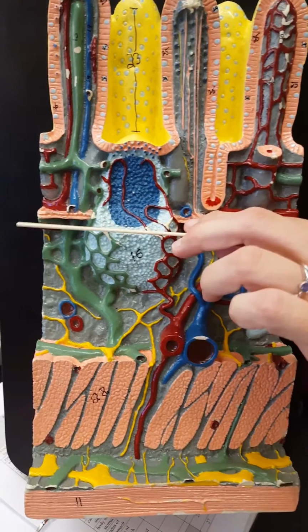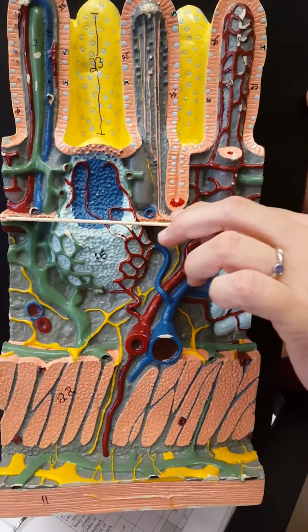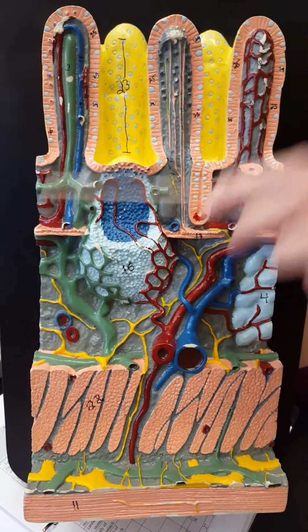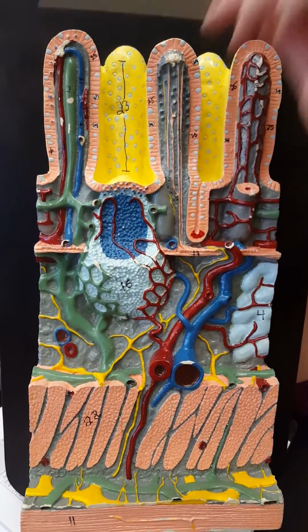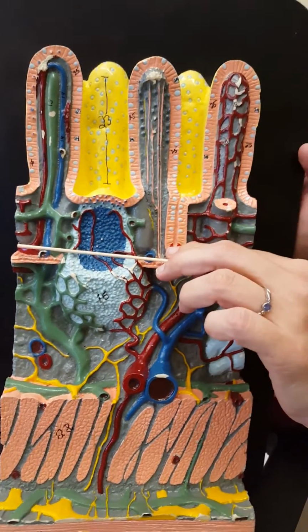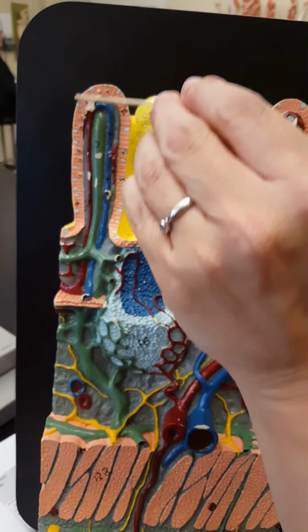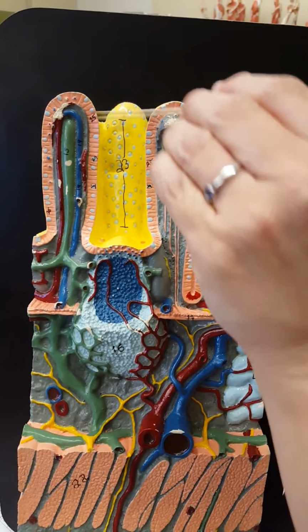This pink line is obviously muscle. So this pink line is the muscularis mucosa. And from the lumen down, all of this is mucosa layer. Okay? And then it's the innermost cells, the ones that are lining the lumen.